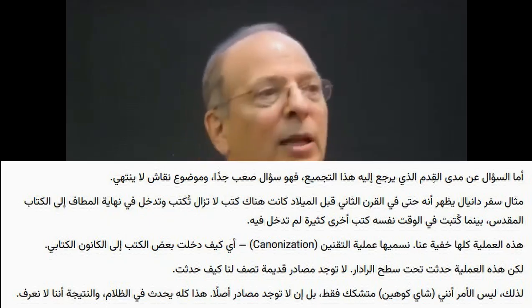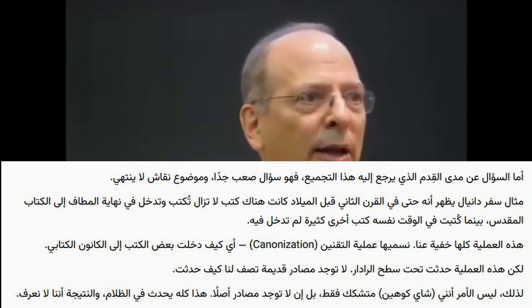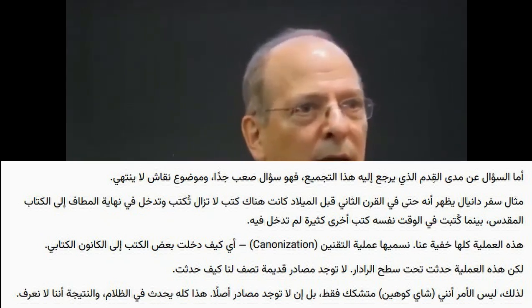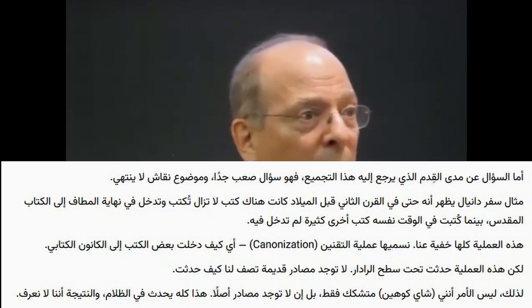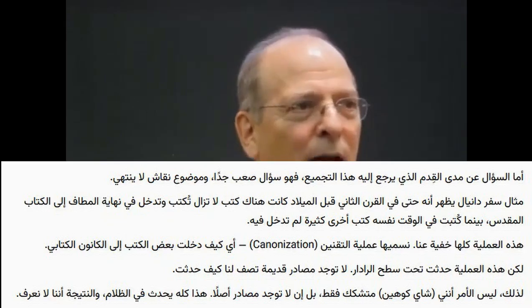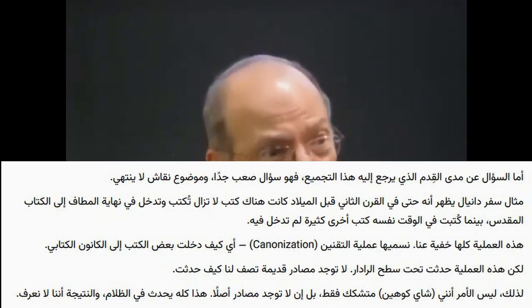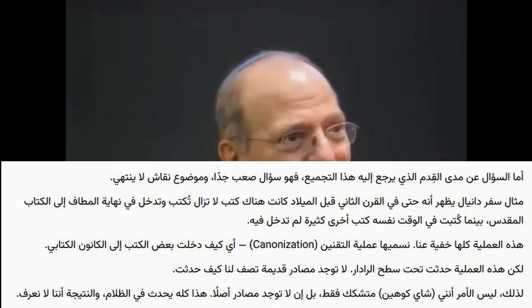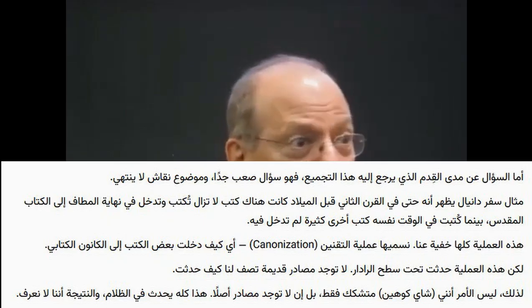But this whole process is hidden from us. We call this process canonization, how books enter the biblical canon. But that process happens off the radar screen. There's no ancient source that describes for us how this happened. So it's not that Shaye Cohen's hermeneutics of suspicion doesn't believe what they say. There are no sources. Period. This is happening below the radar screen. The result is we don't know.